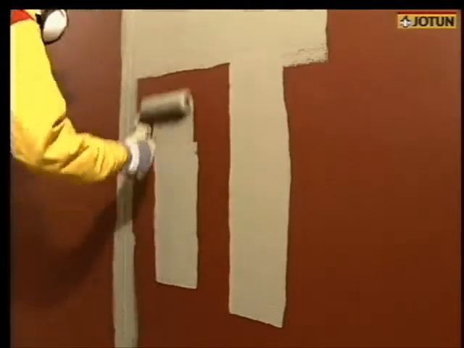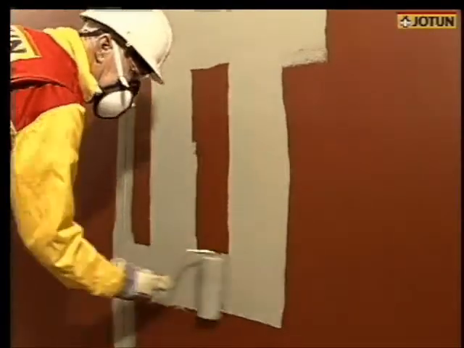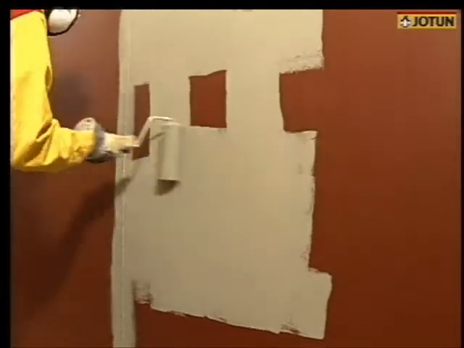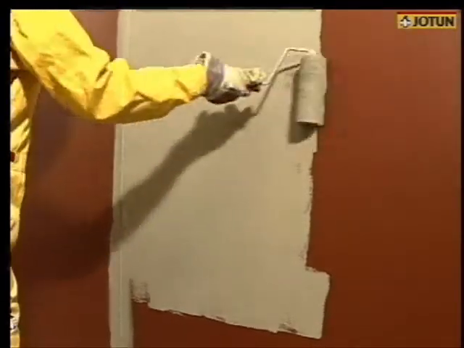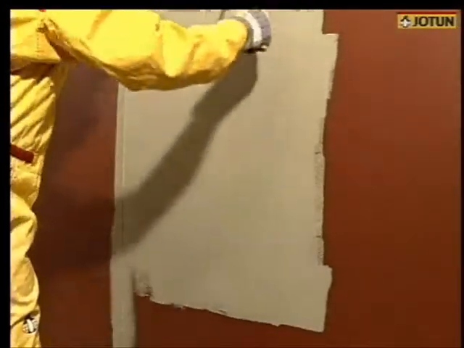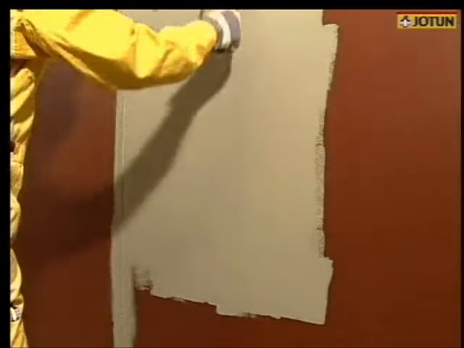Work systematically. Apply the paint in exactly the same manner on the next area. To avoid shadows and to obtain the same gloss for the entire surface, the final rolling of each area must be carried out in the same direction, here up and down, not left to right.